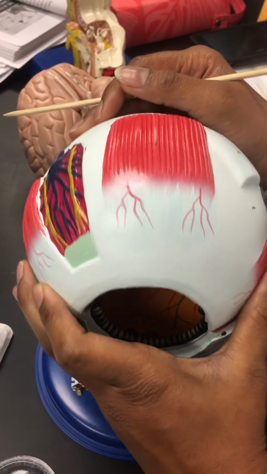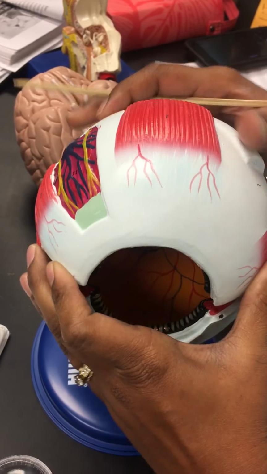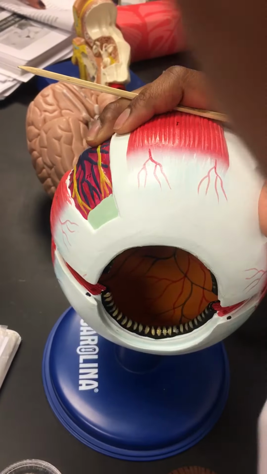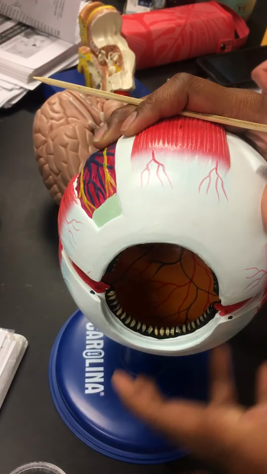Oh, suspensory ligaments would be a specific area of the ciliary body. That's a separate term, really.